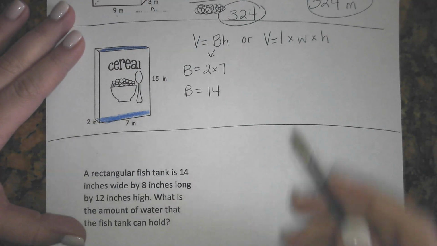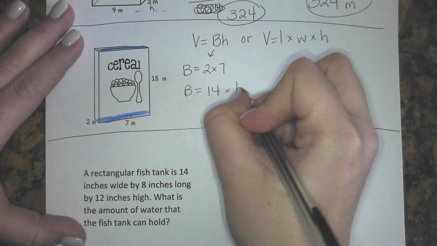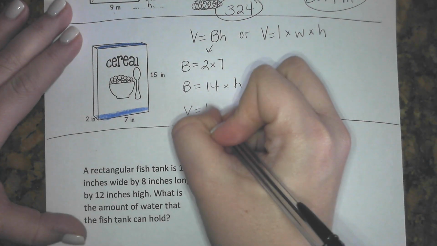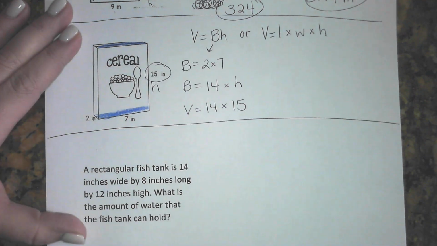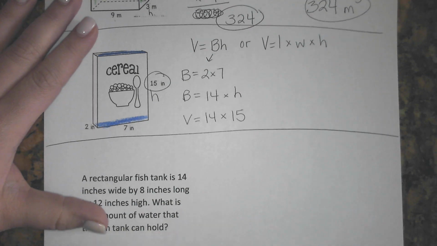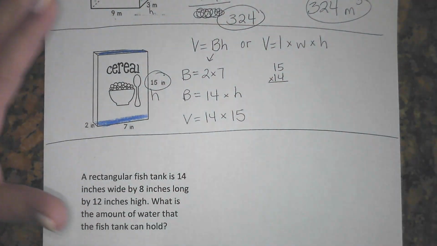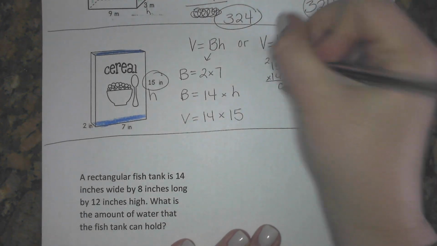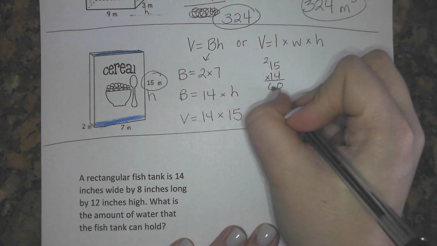Okay? But remember, to find volume, then you have to multiply it times the height. So our volume would be 14 times our height, which is 15, because that's the distance between the bases. So now I just want to do 15 times 14. 5 times 4 is 20. 1 times 4 is 4, plus 2 is 6.